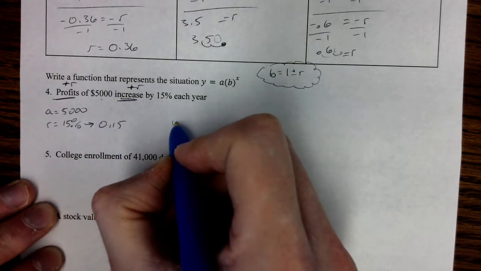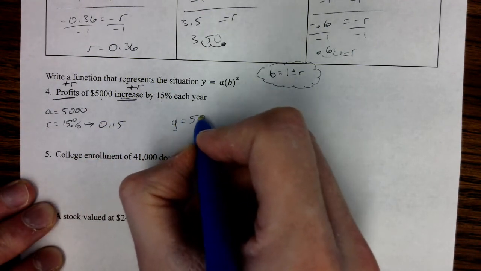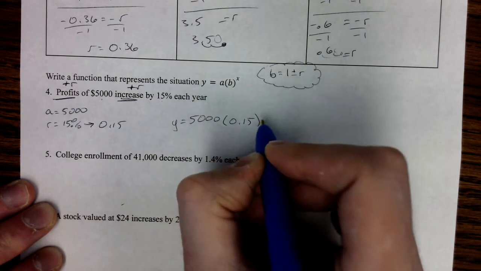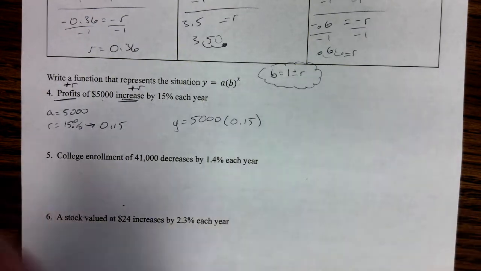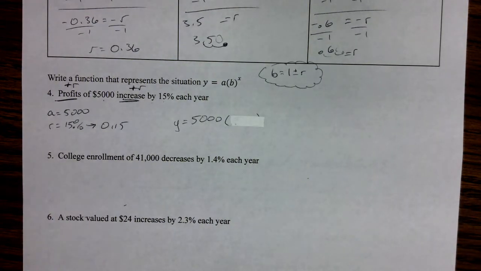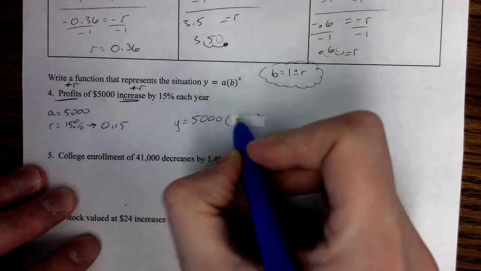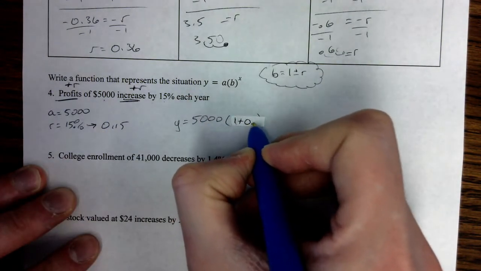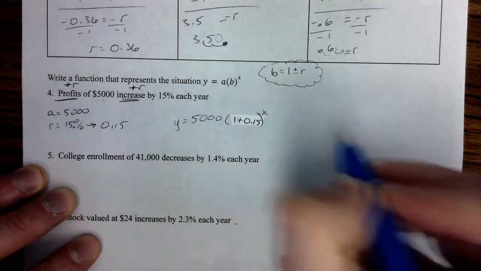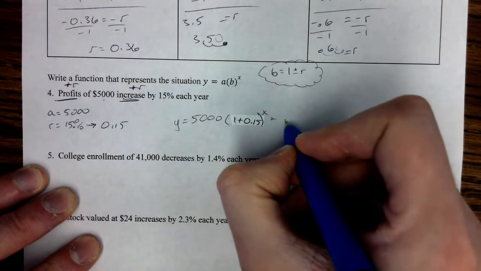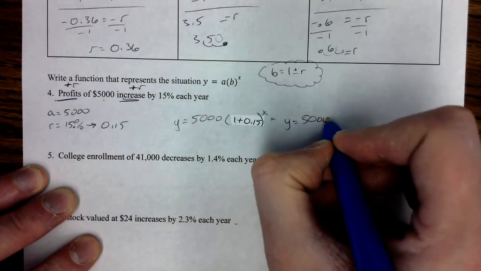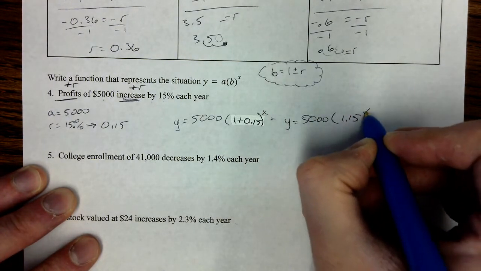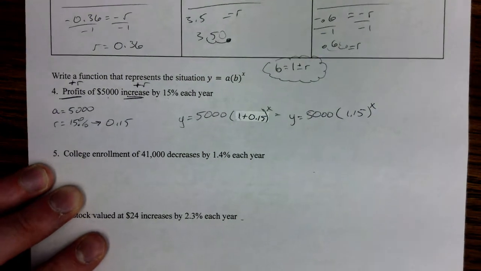So my equation is y is equal to 5,000 as my starting, 0.15 as my R. If R is 0.15, my base is 1 increase, plus 0.15, to the x. Now I wouldn't write that. That's not simplified. So y is equal to 5,000 times 1.15 to the x. Now on the next page, we're going to have to go backwards.